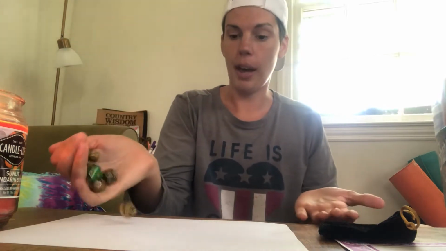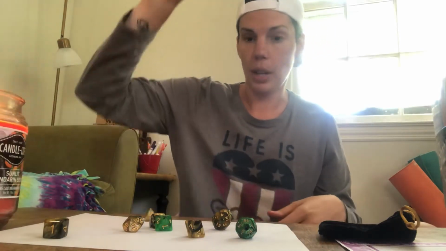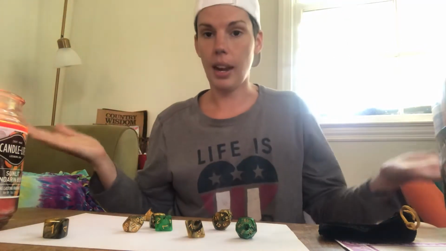Okay, so you get your paper and you simply roll your dice or whatever you have on it. And if some of them go off, you just toss them on. That is step one.